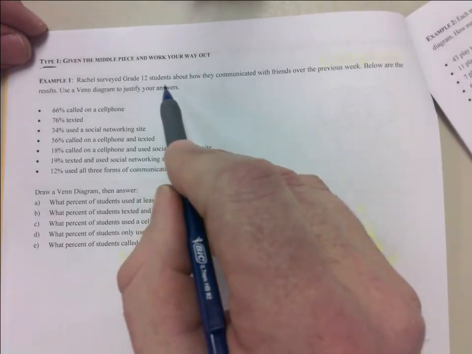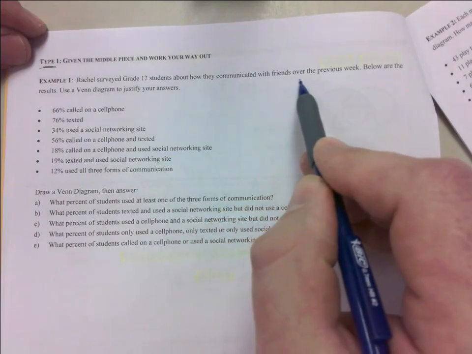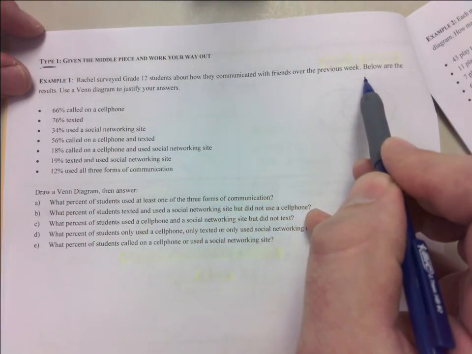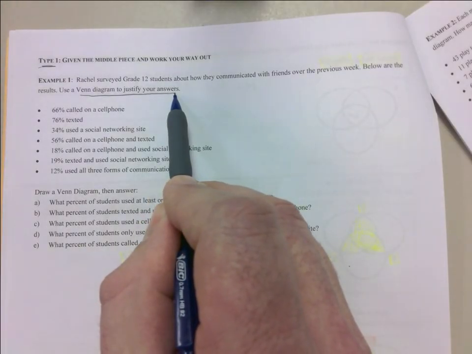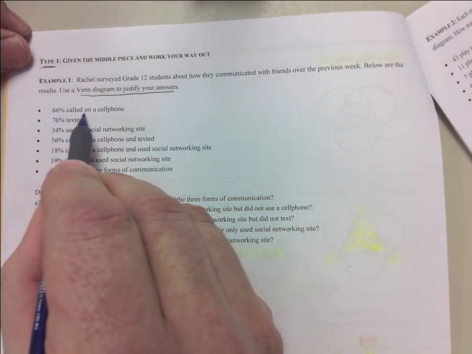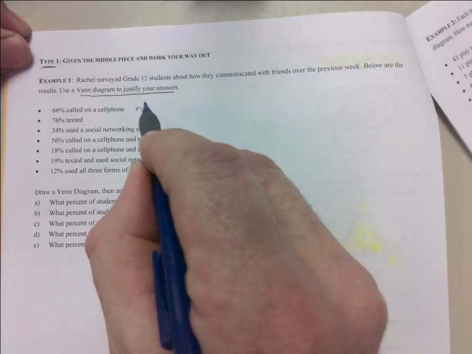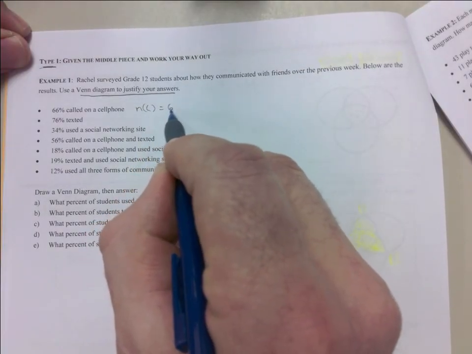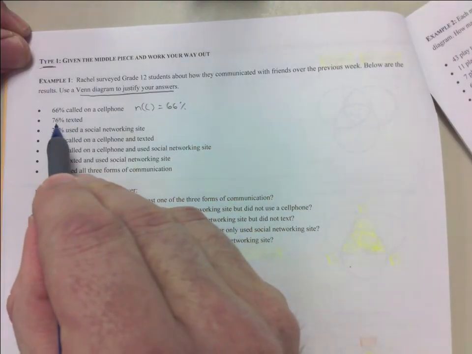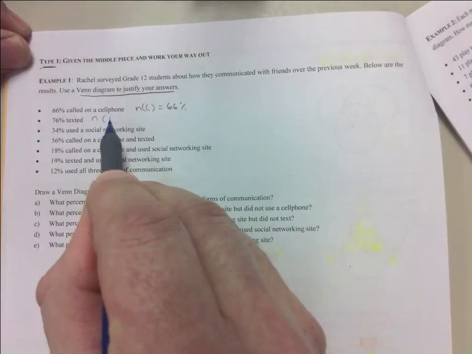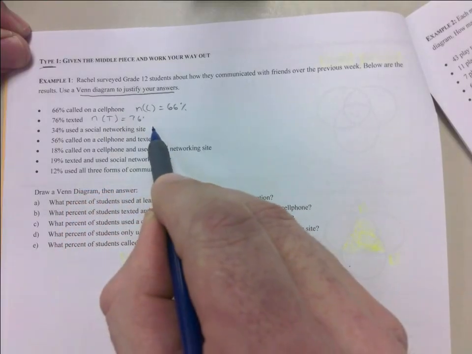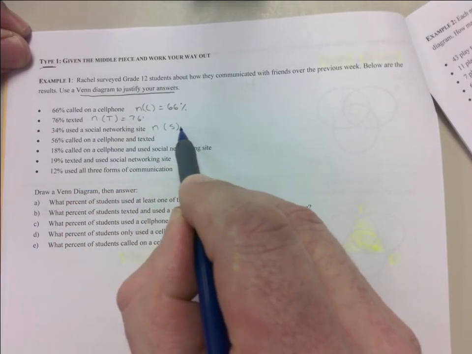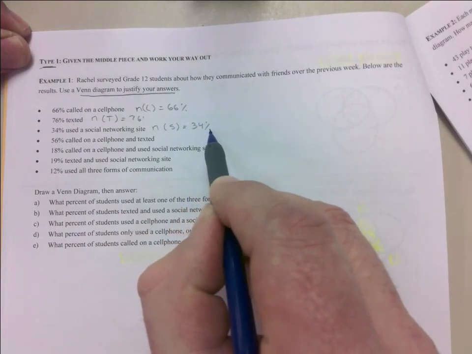Rachel surveyed grade 12 students about how they communicated with friends over the previous week. Below are the results. Use a Venn diagram to justify your answers. I'd say immediately you should go to Venn diagram, even if it doesn't ask you. 66% called on a cell phone. So let's make that set C, that's 66%. 76% texted. 34% used a social networking site. Let's call that S. Okay.